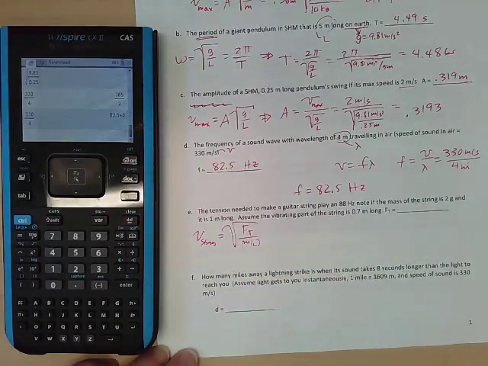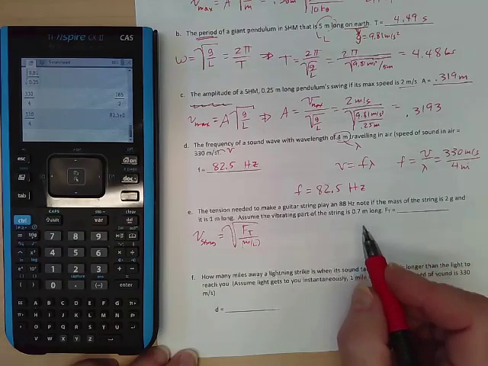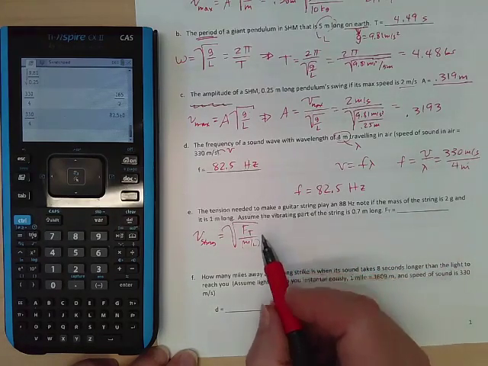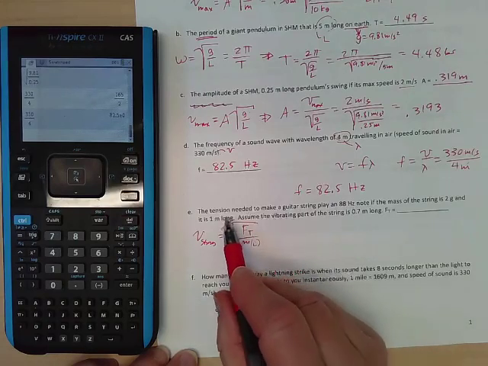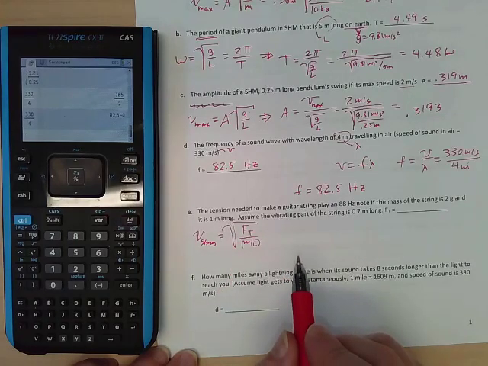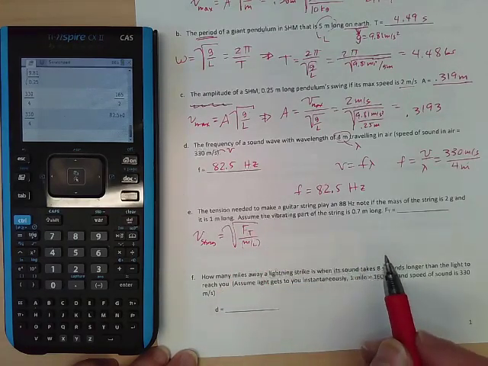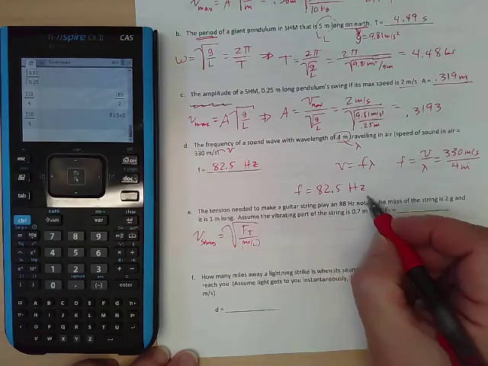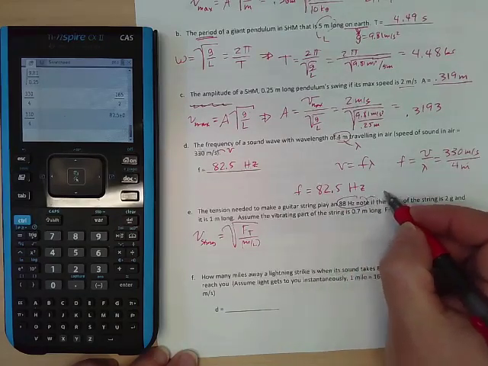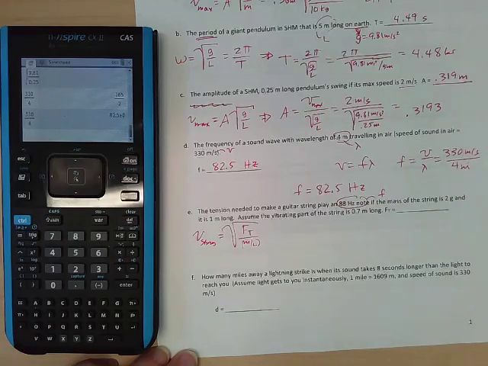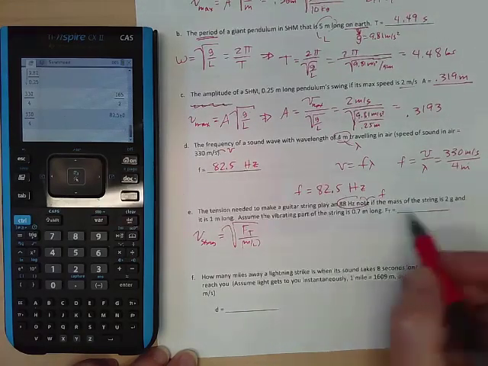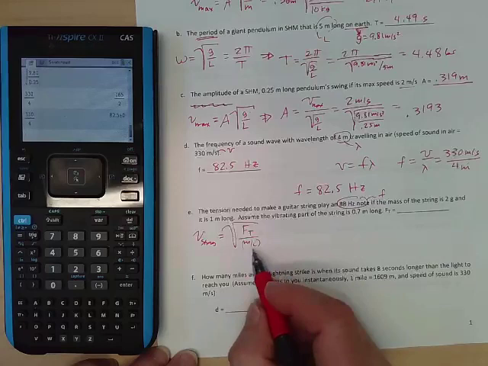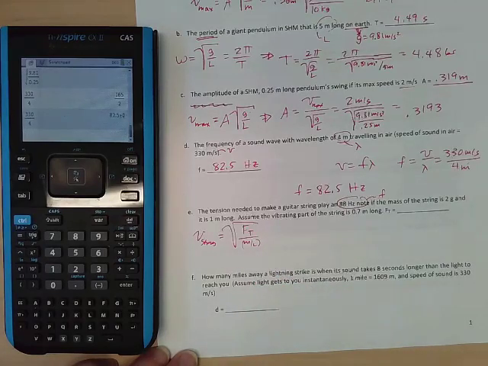All right, and so we are asked for the tension. So we're asked for F of T. We're given the frequency of the note. All right. We're given grams and meters, so we're given information for mass per unit length. We don't have any information about the velocity.